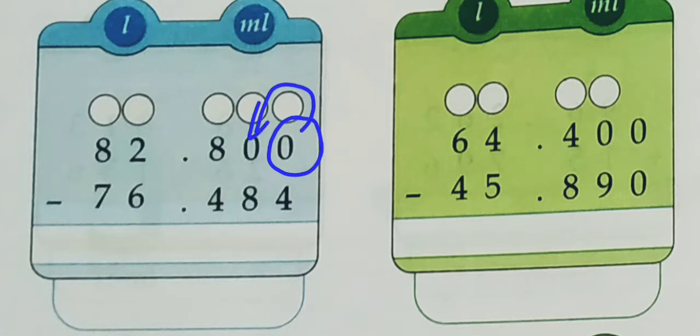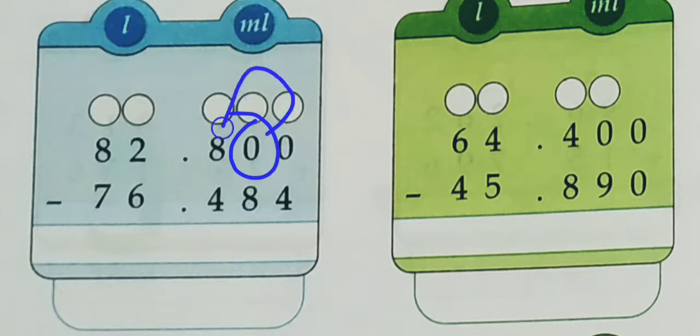But you can see this is 0, and it means it has nothing. So it also needs a borrow, so it will go to the number 8. You can see number 8 is large, it means that it has the capacity to give the borrow.